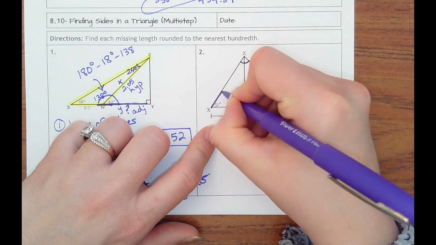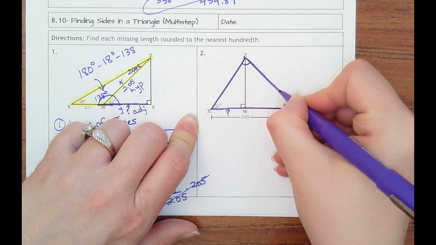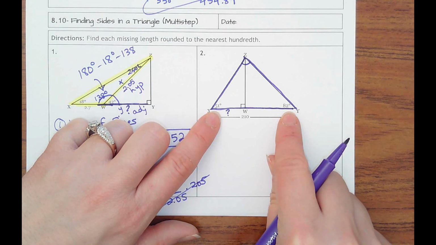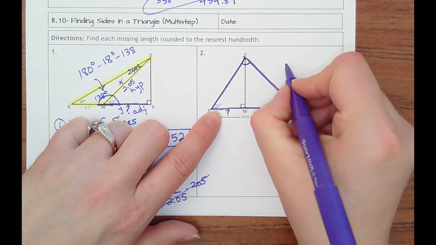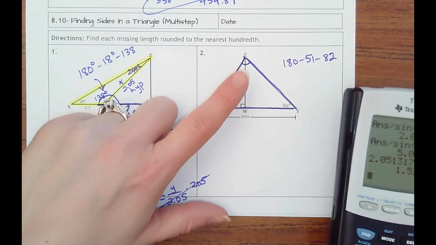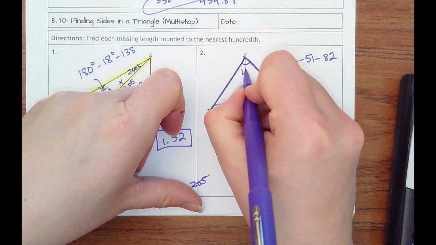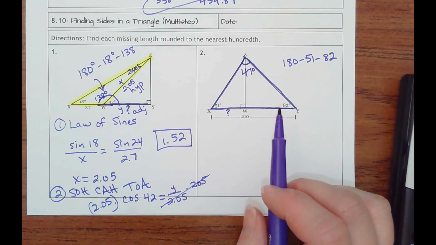Looking at this whole triangle, ignoring the line down the middle, I know these two corners here, and so I could do 180 minus those to find this whole angle up here at Z. And so that's 47 degrees. Does that help me?